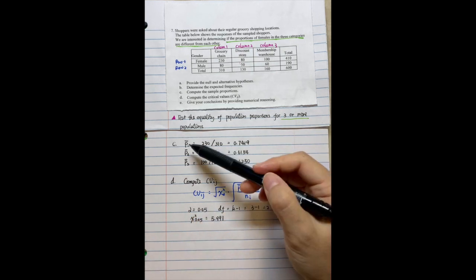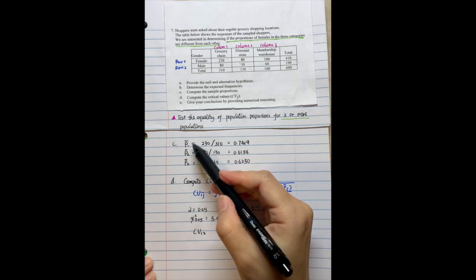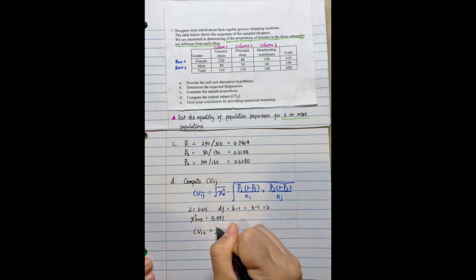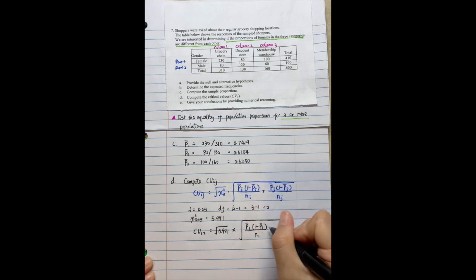Then if we want to compute CV12, which means we need to compare P1 bar and P2 bar, it will equal 5.991 times P1 bar, 1 subtract P1 bar, divide by the sample size of the first sample, plus P2 bar, 1 subtract P2 bar, divide by the sample size of the second sample, okay?